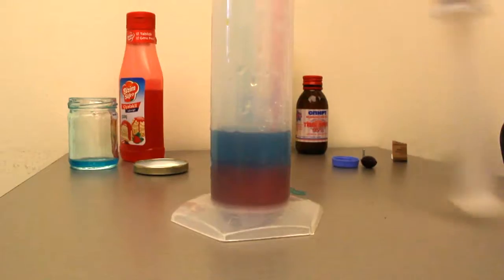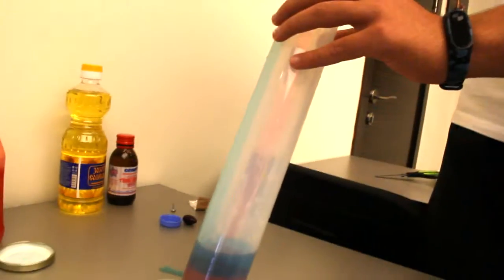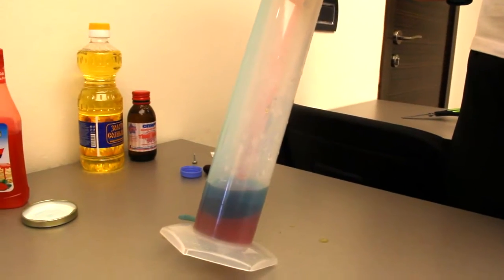Next up is our water, which we also add with caution. Water has a density of 1,000 kilograms per meter cubed.